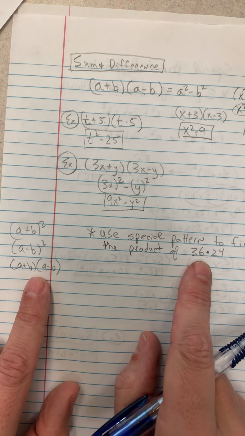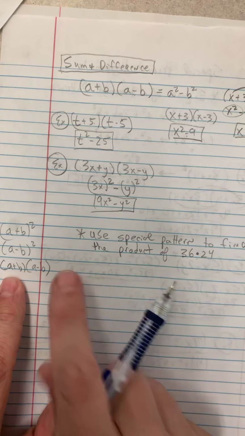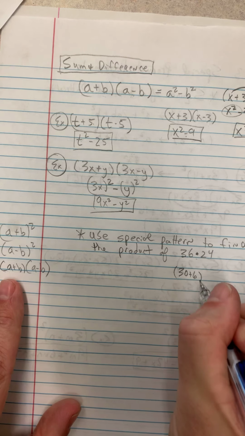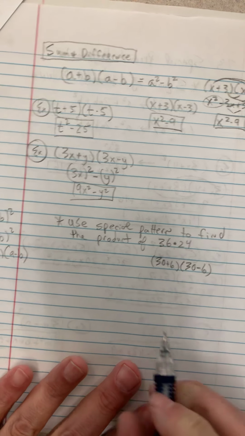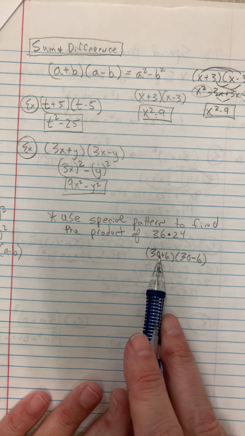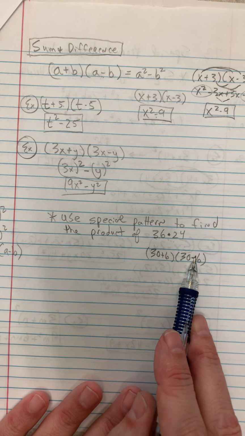In your homework, when you see this multiplication, it's going to key you in to use a sum and a difference. This would be 30 plus 6 times 30 subtract 6. I don't even need a calculator to do this. 30 plus 6 is 36. 30 minus 6 is 24.